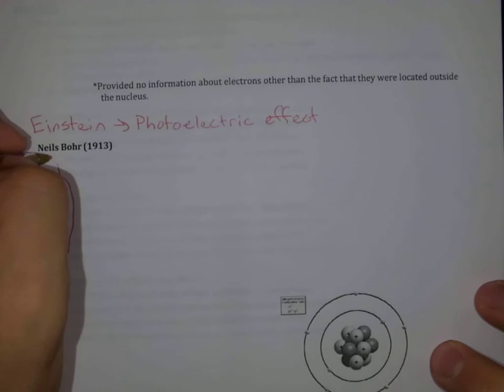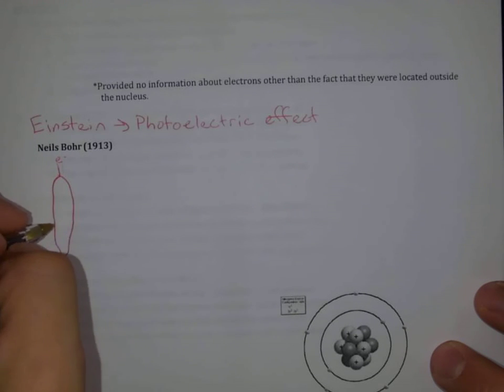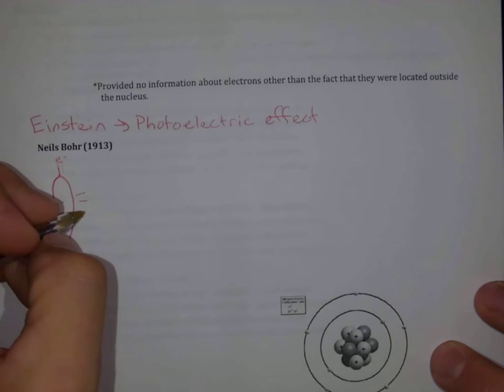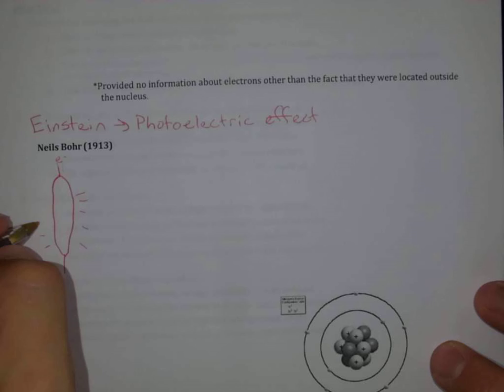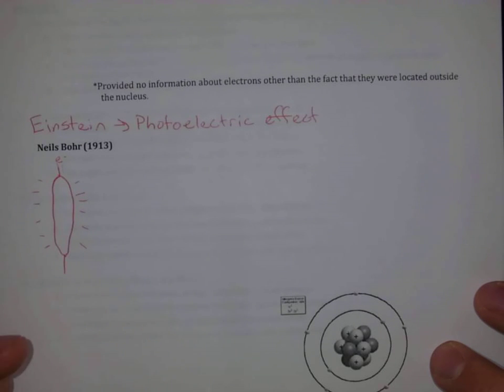So when we run electricity through, it gives the electrons lots of energy, and it's going to emit some sort of light. And it turns out that depending on what element we had in there, the light changed colors.